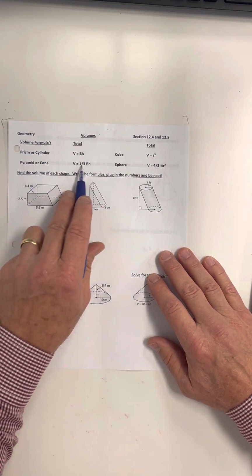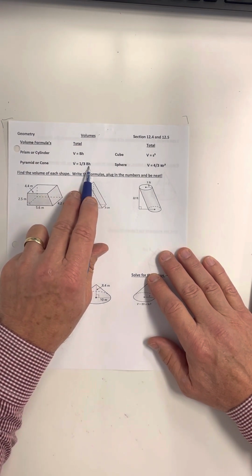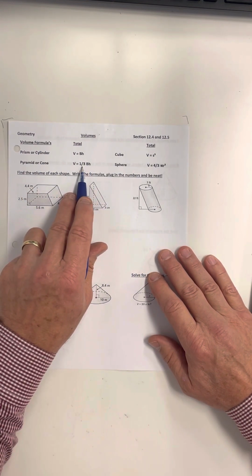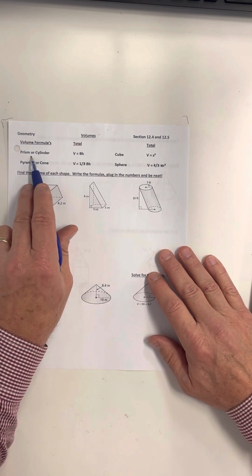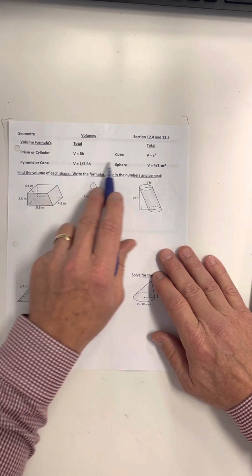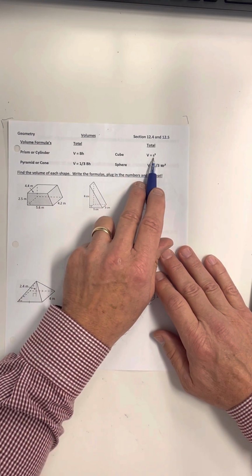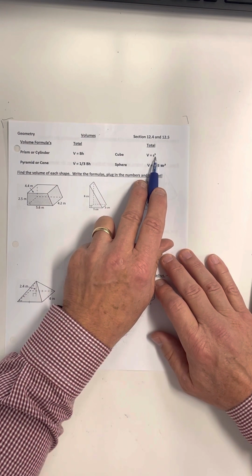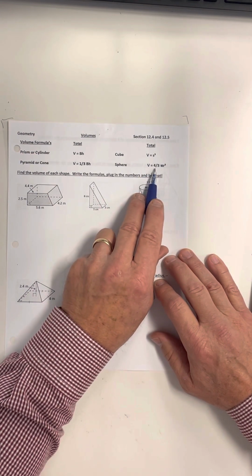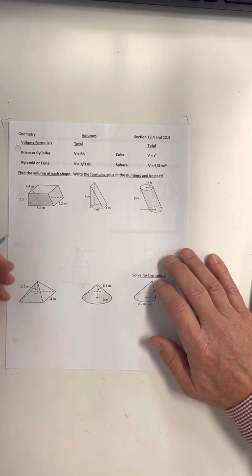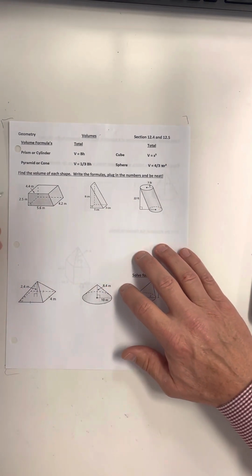For a pyramid or cone, it's 1/3 base times height. So that means that a pyramid or cone is exactly 1/3 the volume of whatever its sister prism or cylinder is, just 1/3 the size, because it goes to a point. The cube formula is volume equals S cubed, because volume is the three dimensions multiplied together. And for a sphere, it's 4/3 pi r cubed. So let's work a couple of these out very quickly, and we'll see what's going on.